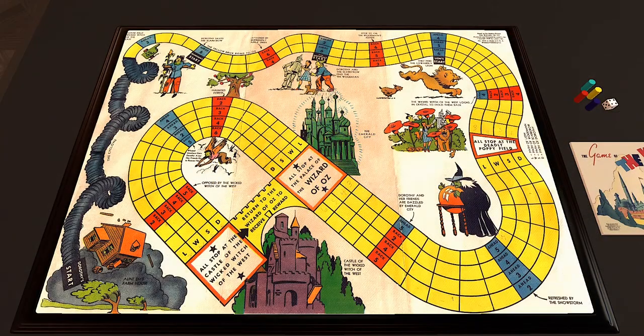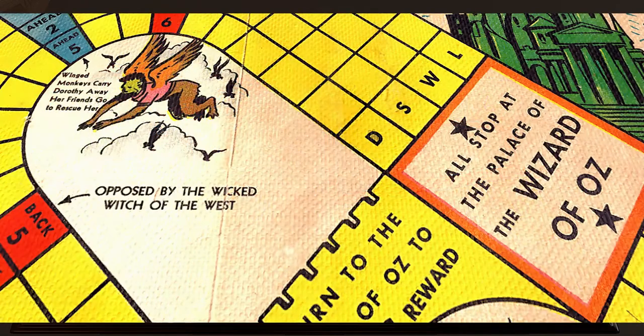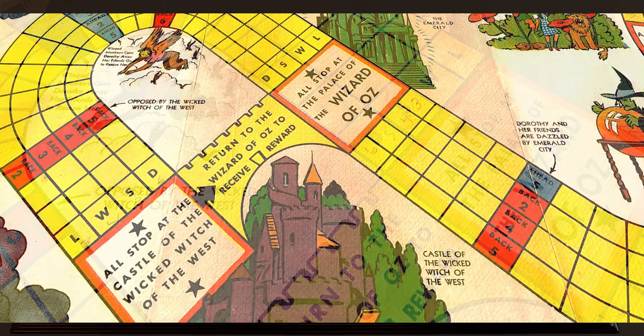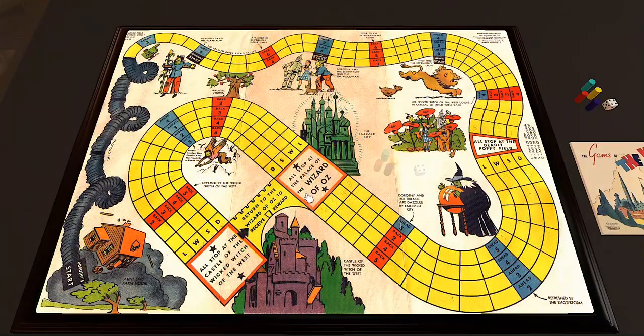The Game of the Wizard of Oz is a roll and move game that loosely follows the plot of the cinematic classic. You must travel down the yellow brick road through three major areas: the deadly poppy field, the palace of the Wizard of Oz, and the castle of the Wicked Witch, and then back to the palace of the wizard to get your reward. The first character to get their reward by rolling a specific number wins the game.